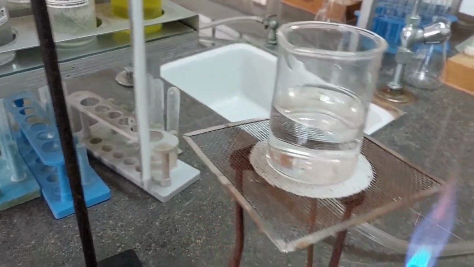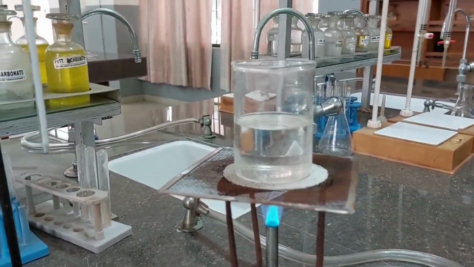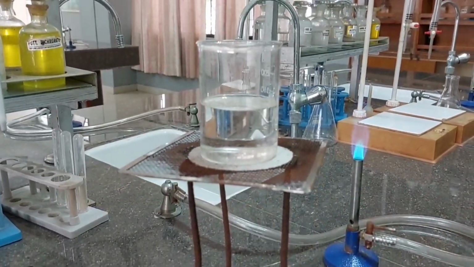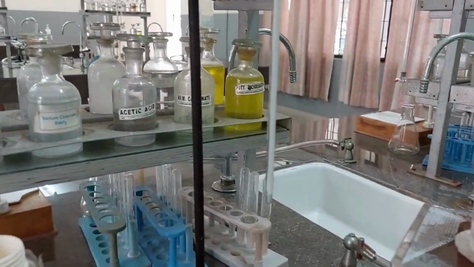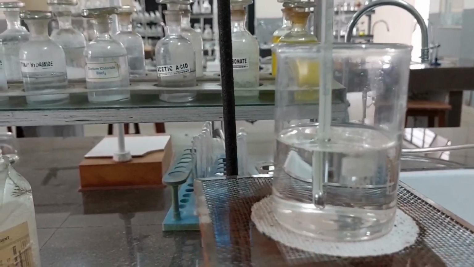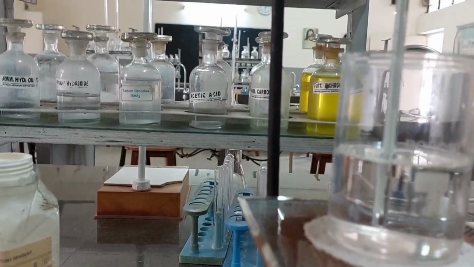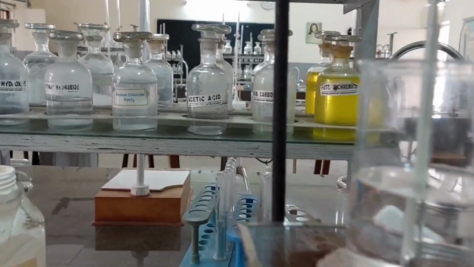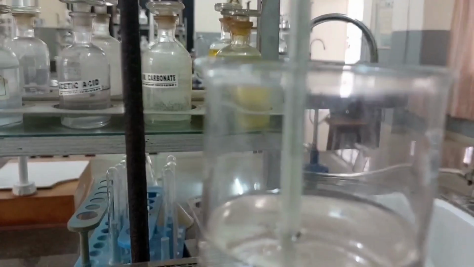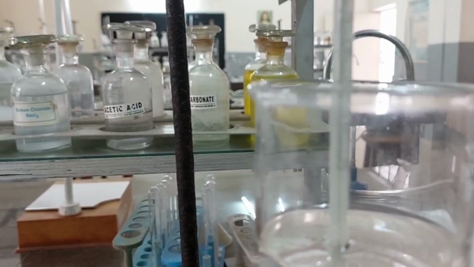You have to handle it with care. I have placed this. I'll remove the flame. This is a beaker containing sulfuric acid, and we are going to set this thermometer into this sulfuric acid. So this is how I have set the thermometer in the sulfuric acid bath, a little above the base, not touching the base, but nicely immersed in the sulfuric acid bath, and I can see the reading. It is approximately reading close to around 30 degrees.